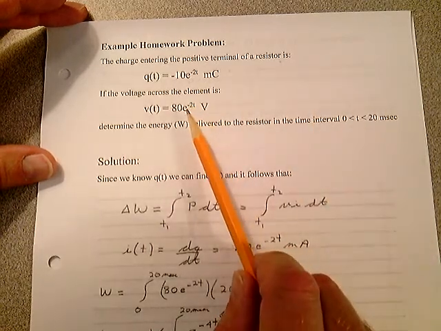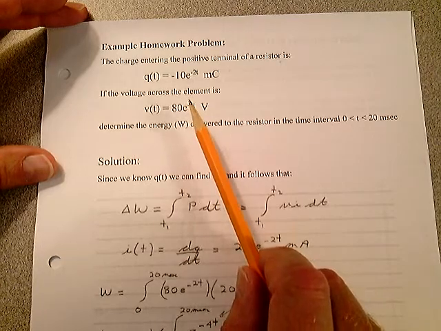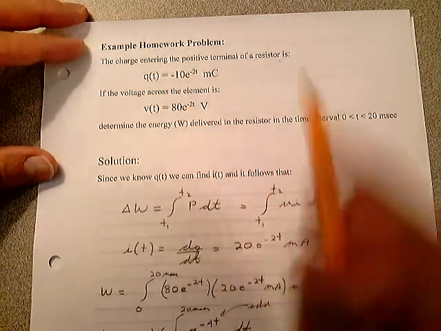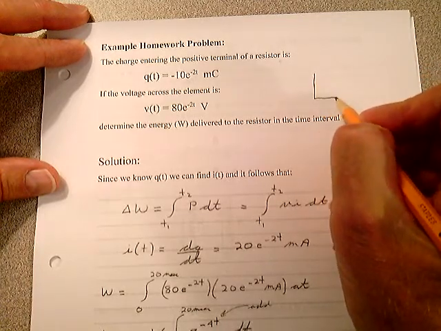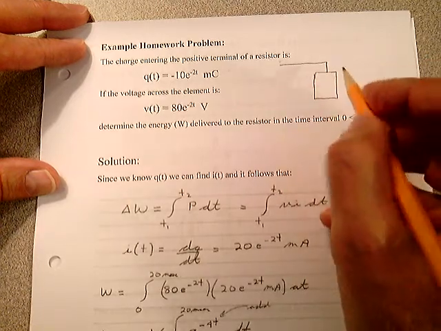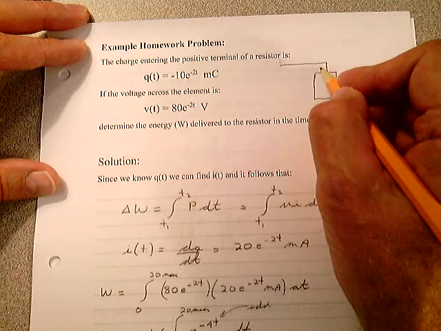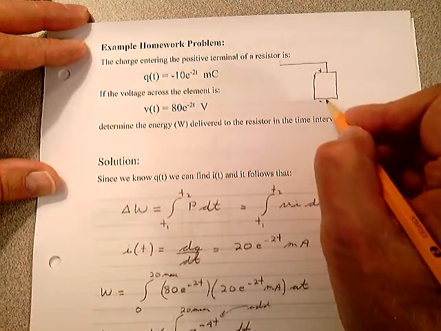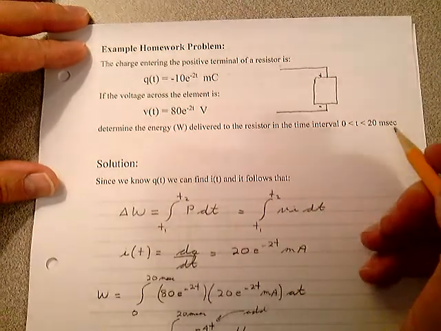What I would recommend in all of these problems is to draw a picture of what you have. It looks sort of simple, but I'd literally just go ahead and draw yourself a block diagram, show there's the element of the resistor. That's the positive terminal. Here's the negative terminal. You come out and label what you have.